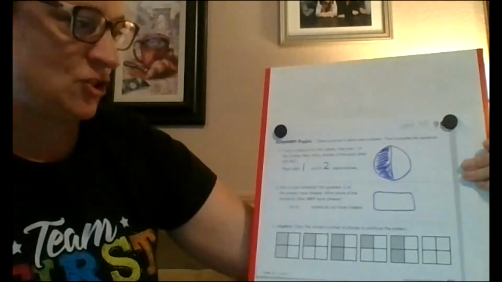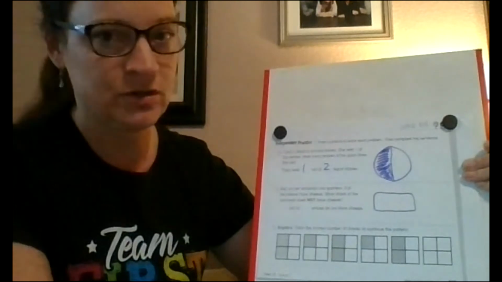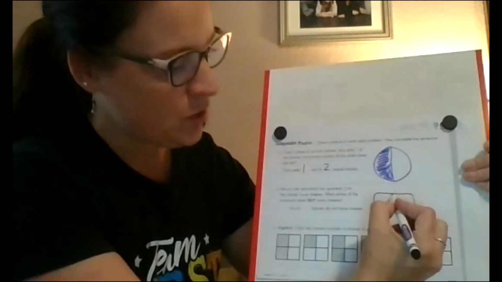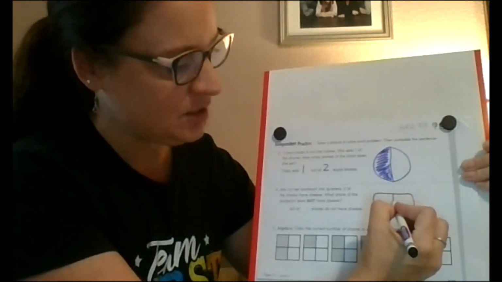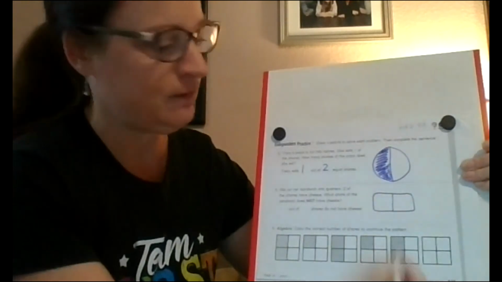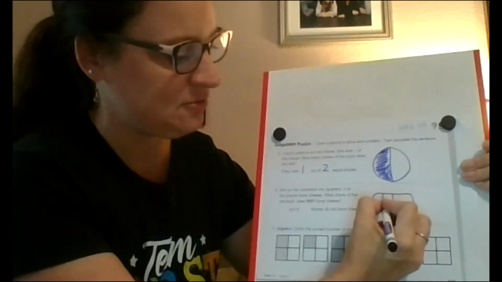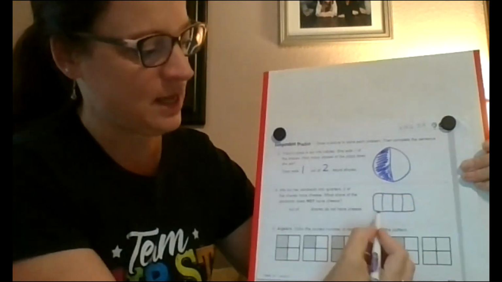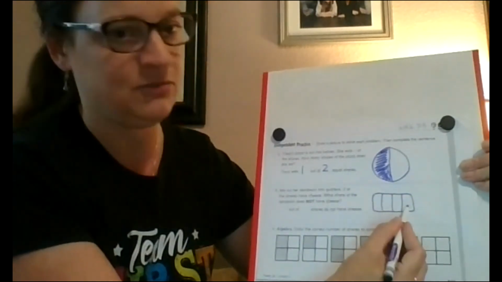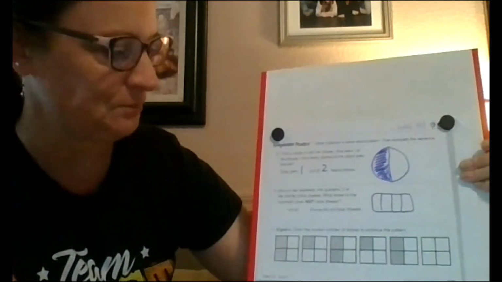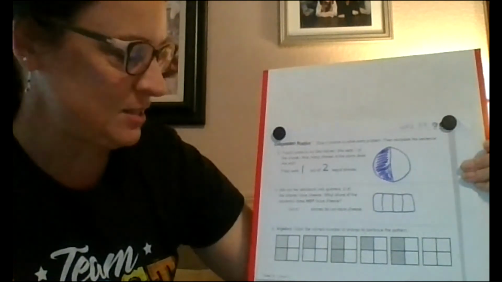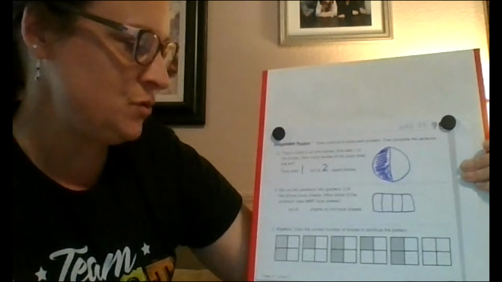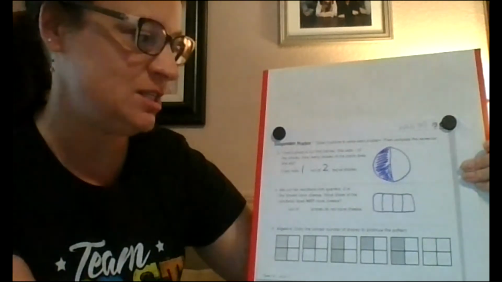There's my sandwich, and it says it's cut into quarters. So quarters means 4 parts. So I'm going to split it into 2 here, and then I'm going to split each half into 2. So it looks like that. 1, 2, 3, 4 equal shares. This tells me that 2 of the shares have cheese.